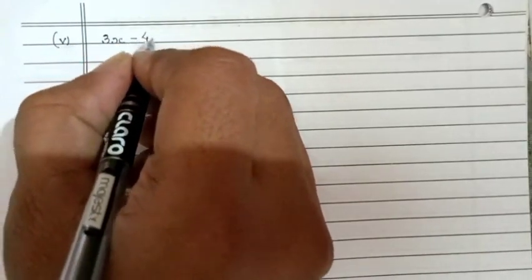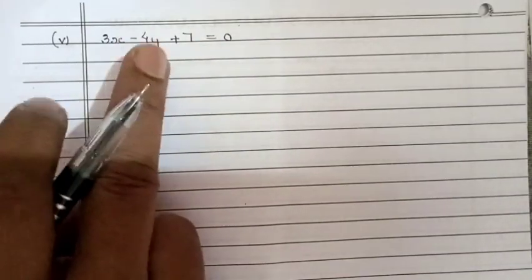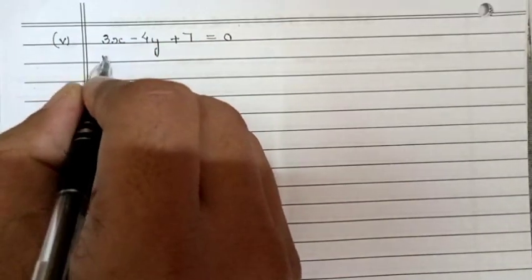In the fifth part, the two equations are, the first equation is 3x minus 4y plus 7 is equal to 0. Now first of all, we will get the slope from this equation, m1.